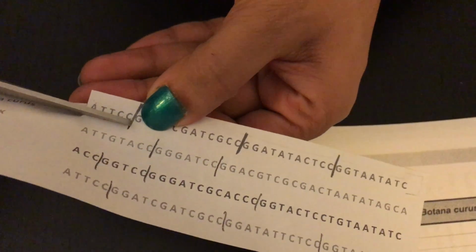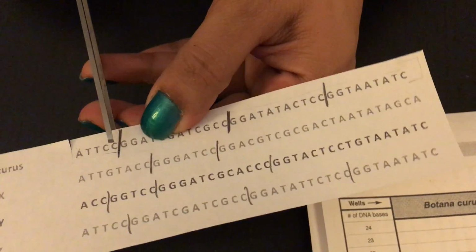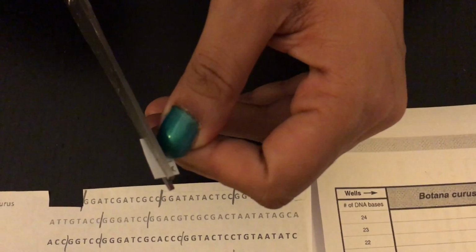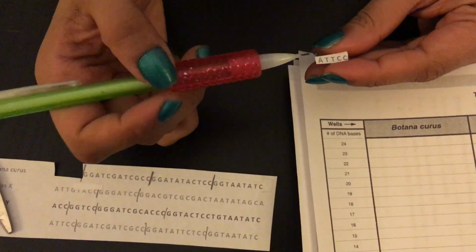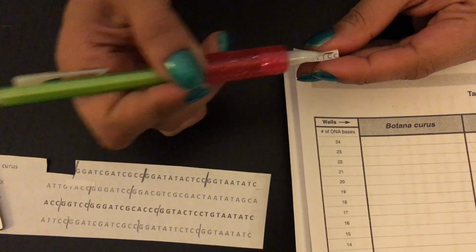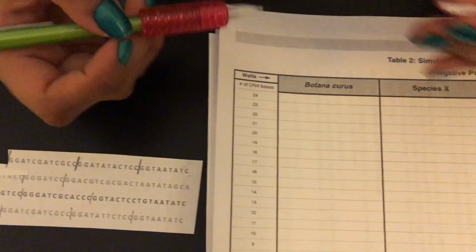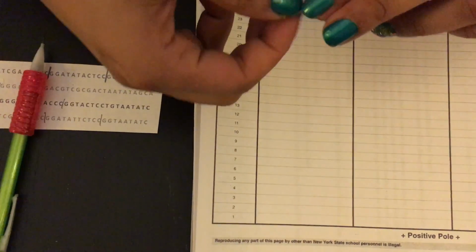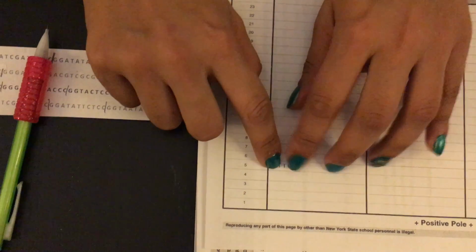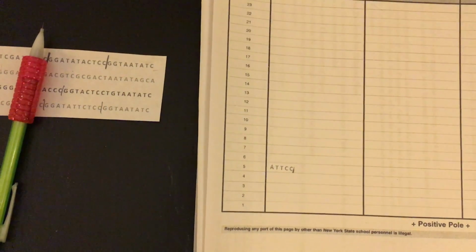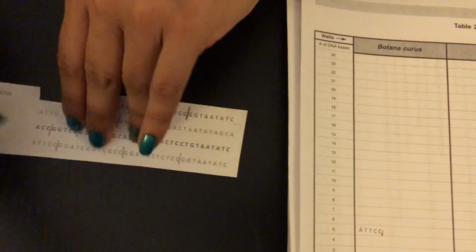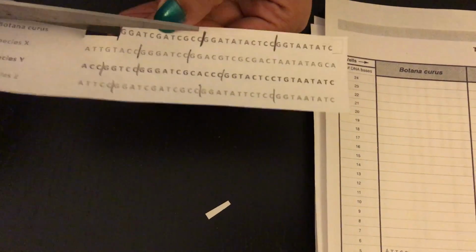So I'm going to take my first one, and I'm going to cut out the sequence up to the slash. I'm going to cut it thin so it's nice and neat. And then I will count nitrogenous bases in this DNA strand. So there are 1, 2, 3, 4, 5 bases. And it's Botanicurus. So I will put this under Botanicurus and I will put it next to number 5 because there are 5 bases and it's Botanicurus. And I will glue this on in this space over here. After that is done, I will do the next one. So I cut.